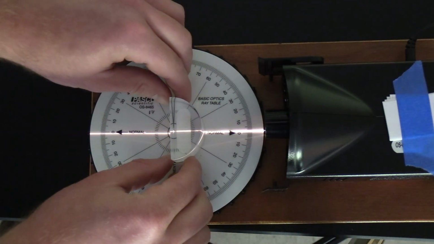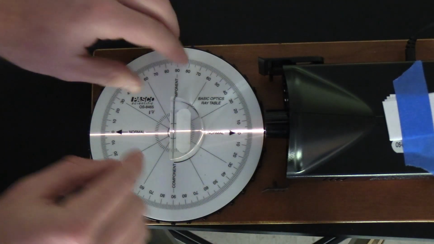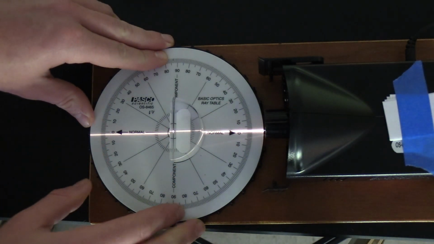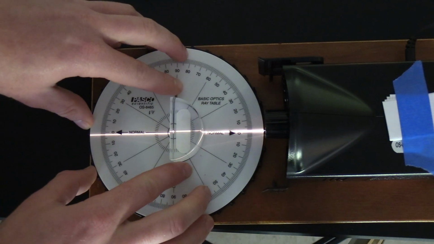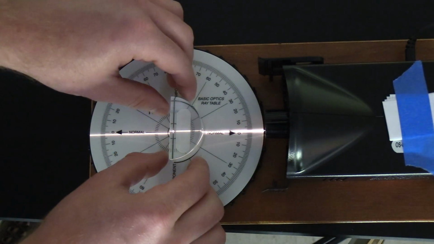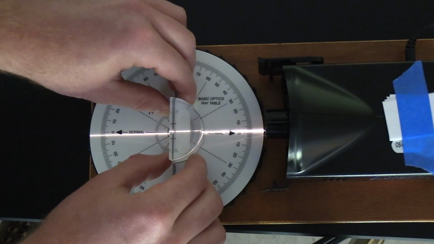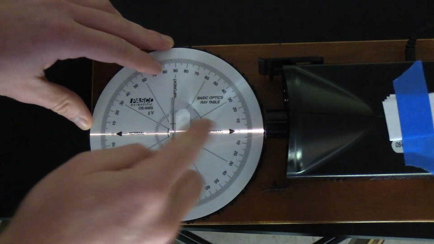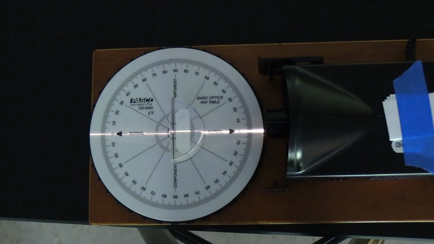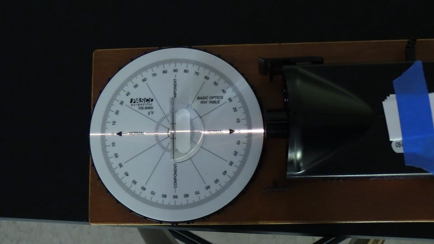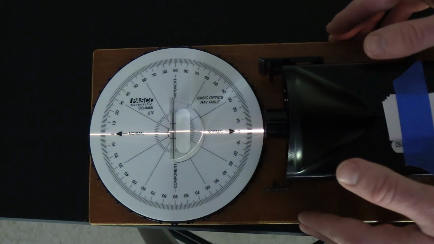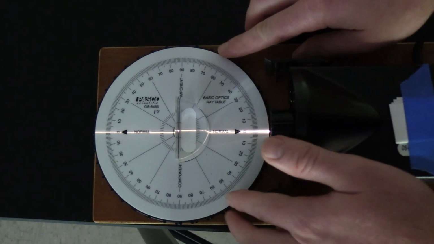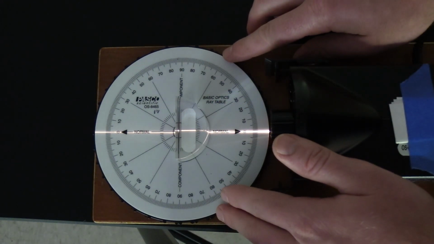Whoops, I misaligned it there. This flat interface will be a transition between plastic and air. So we only have to worry about one interface, unlike most lenses, which would have two. But this one's always at 90 degrees. Or here it's called 0 degrees, the perpendicular to the surface. Okay, that looks pretty good. So when the incident angle is 0 degrees, it comes out at 0 degrees, perpendicular, perpendicular.